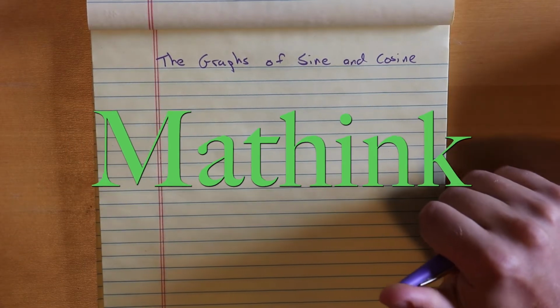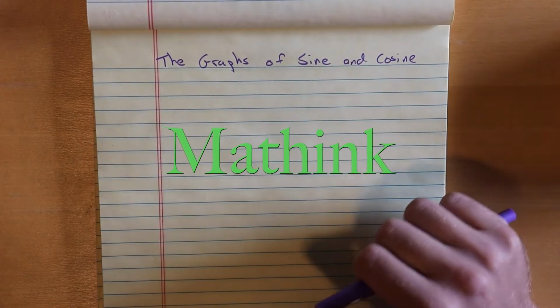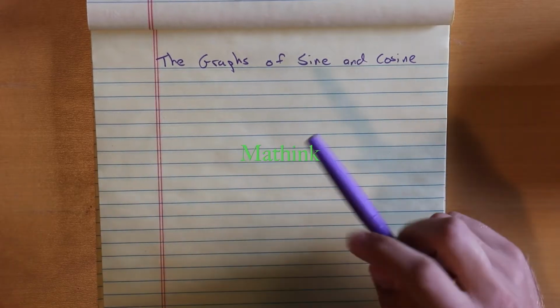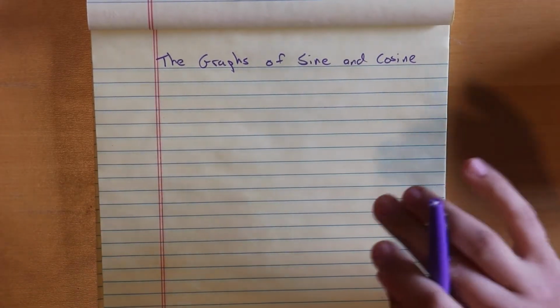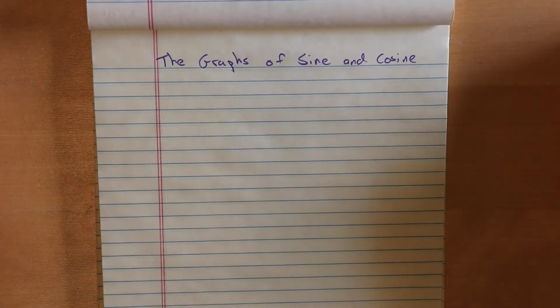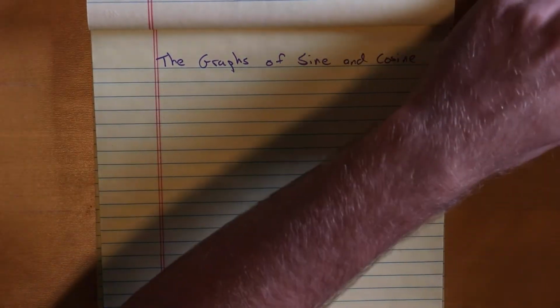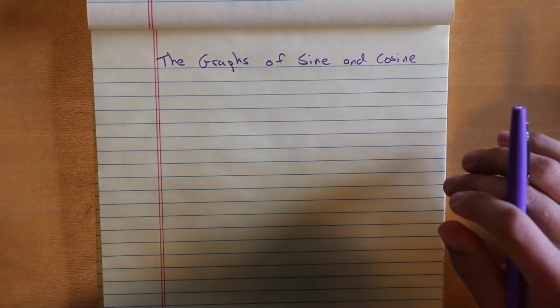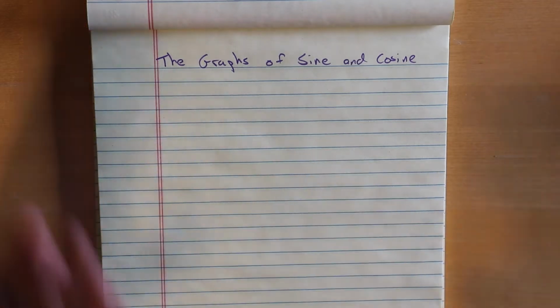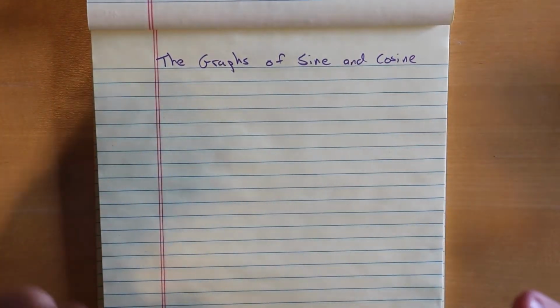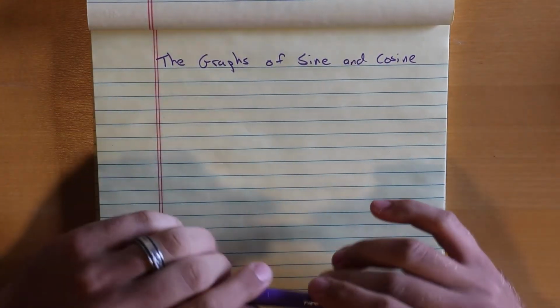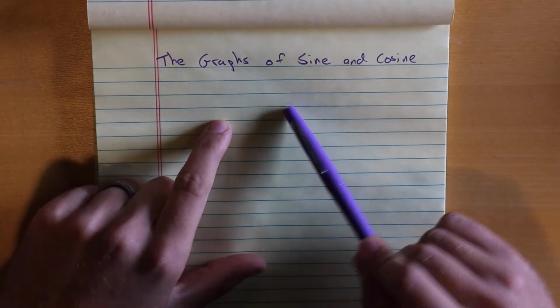Welcome back, math thinkers, math fans out there. We're going to be talking about the graphs of sine and cosine. My goal is just to introduce to you the reason why the graphs of sine and cosine look the way that they do. In order to do that, we're going to have to revisit our understanding of the unit circle.